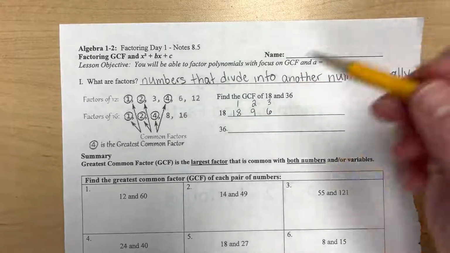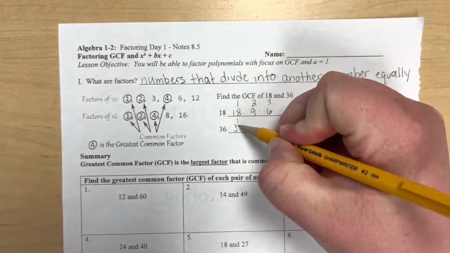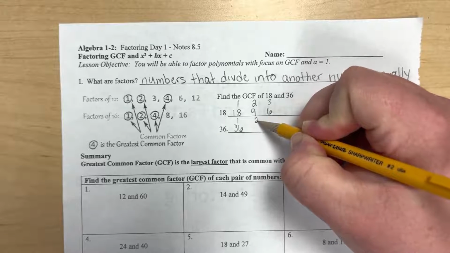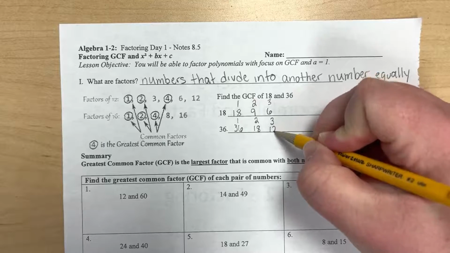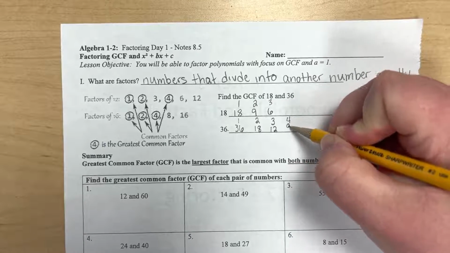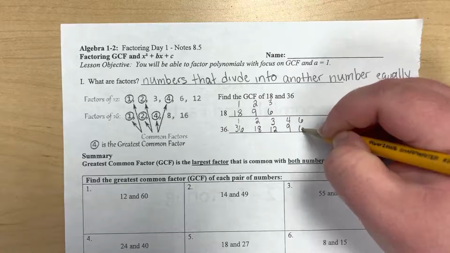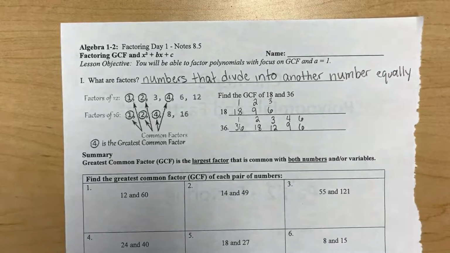All right, now let's try 36. So we have 1 and 36, 2 and 18, 3 and 12, 4 and 9, and then 6 and 6, because 5 doesn't go into 36.